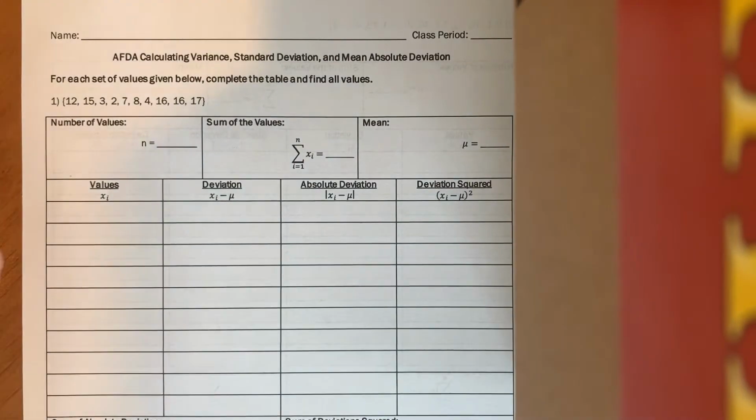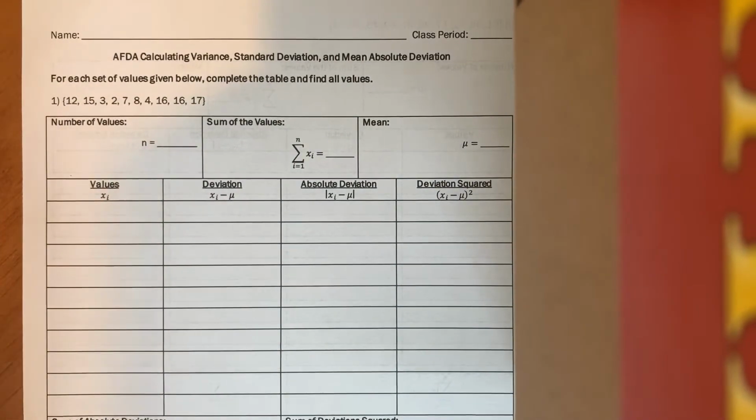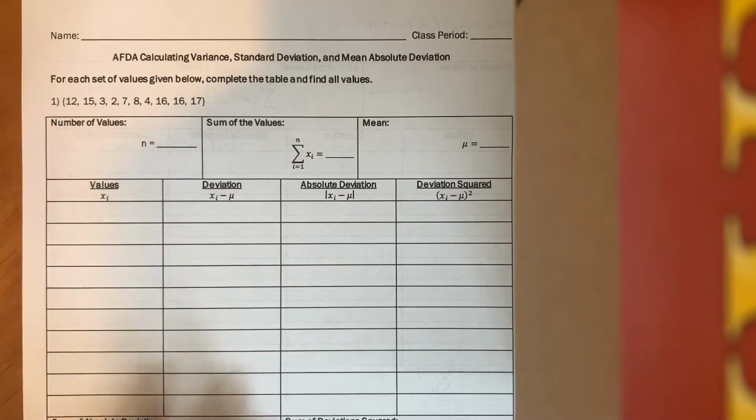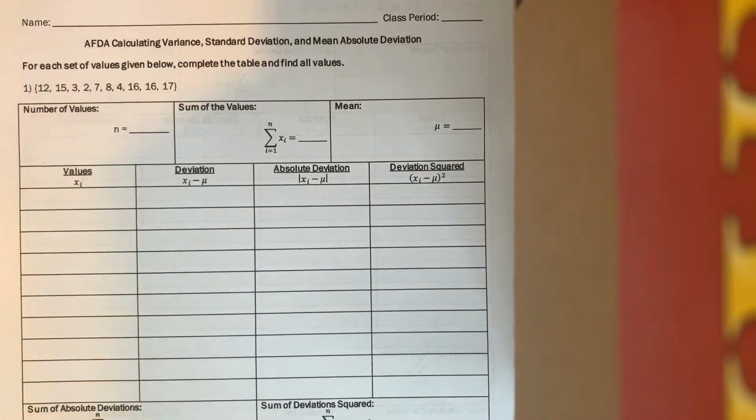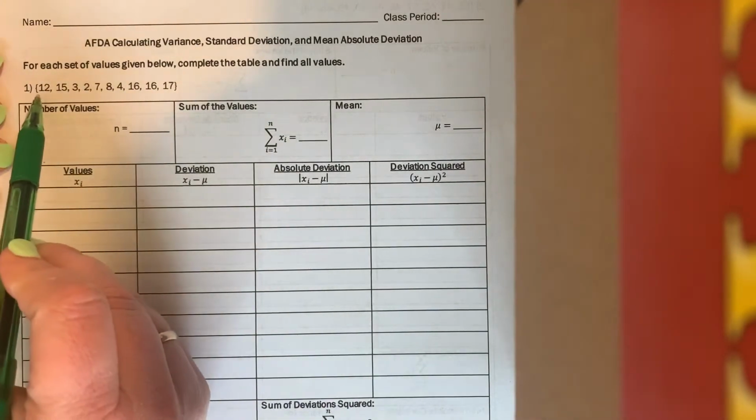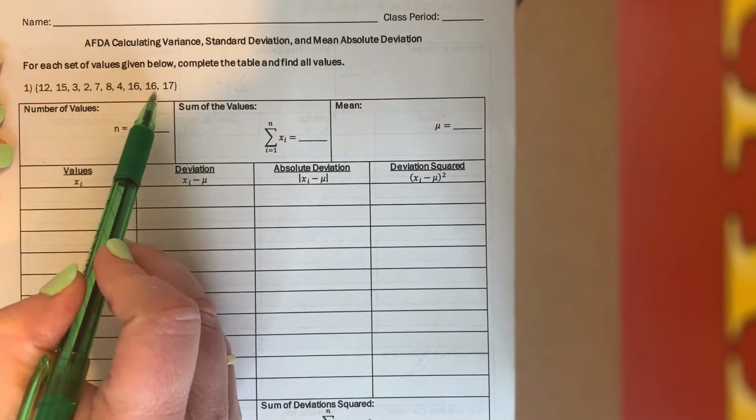Okay, so this is calculating variance, standard deviation, and mean absolute deviation. Basically this chart tells you exactly what to do. You just need to follow it, okay? So first off, here's our set of data.